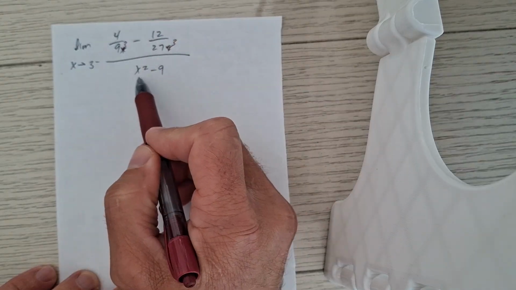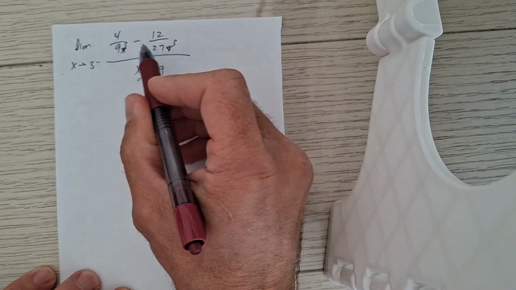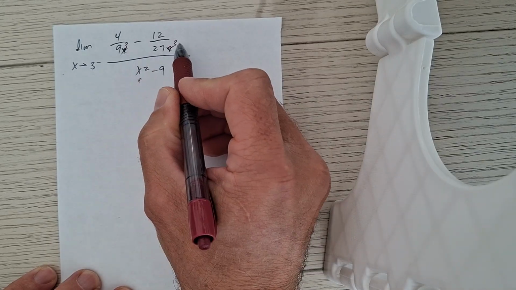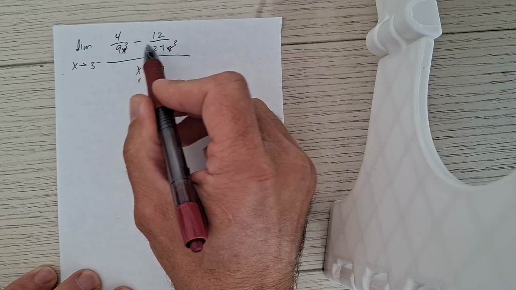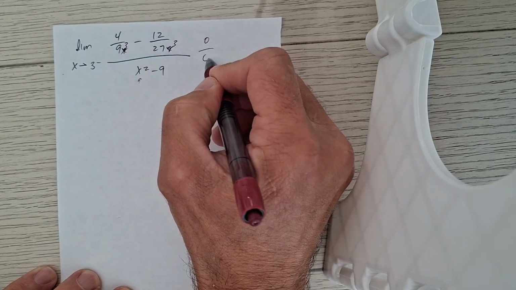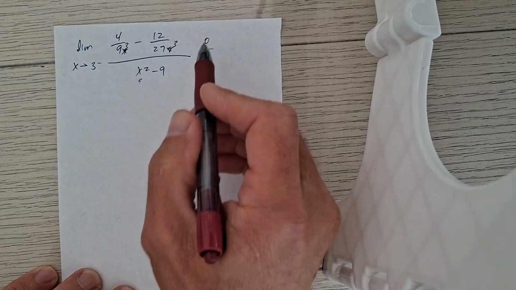So I'm going to put 3 in here. This is going to be 9. So 4 over 27, 12 over 81. 12 over 81 can be simplified to 4 over 27. So in fact, these two things are the same. So you get a 0 over 0 condition. But this is indeterminate form.